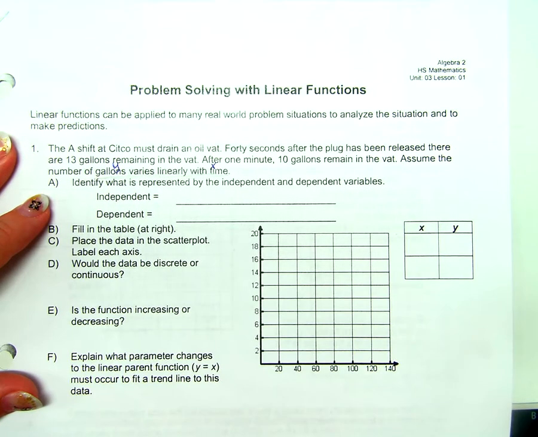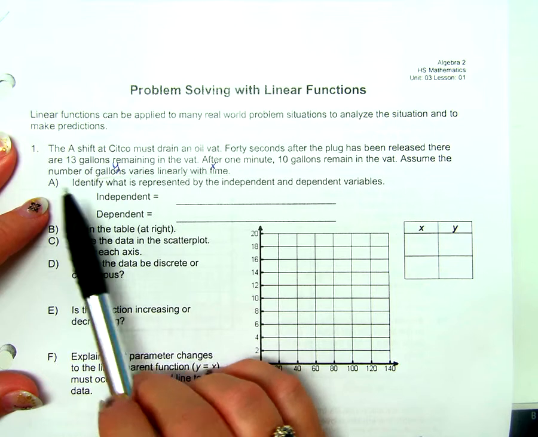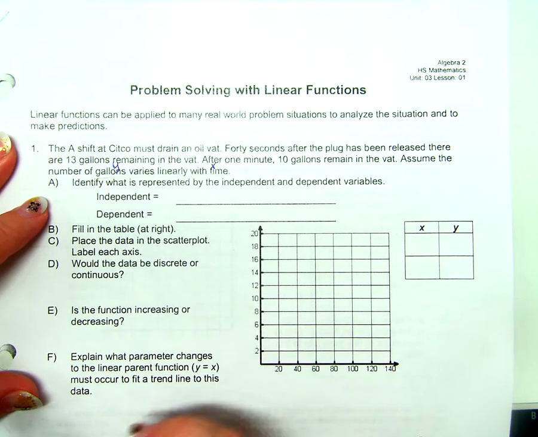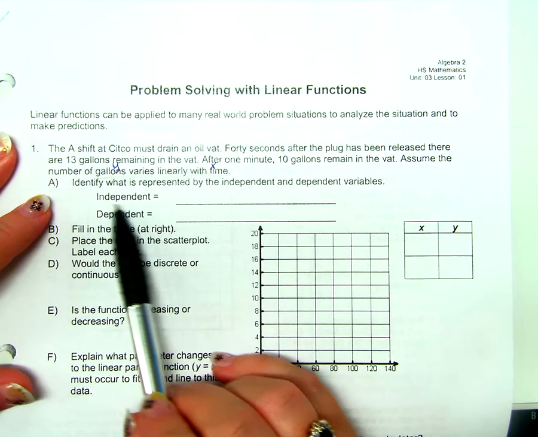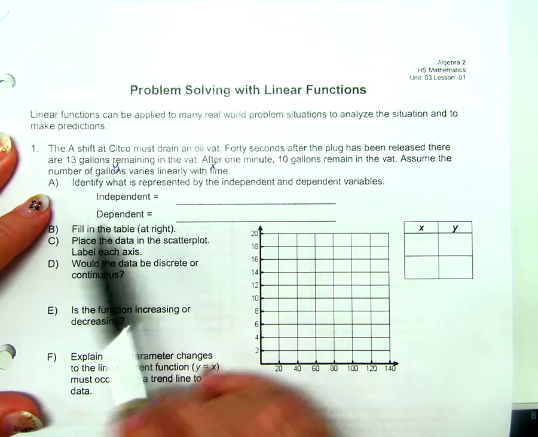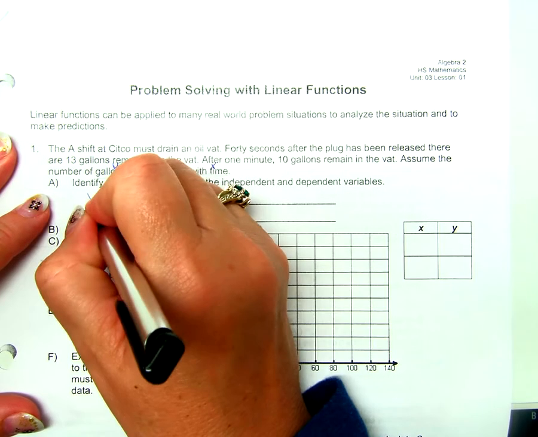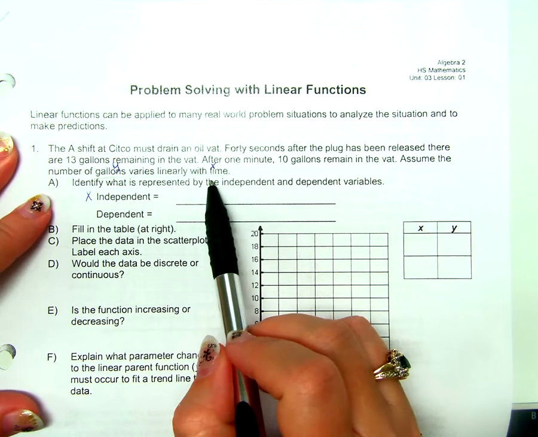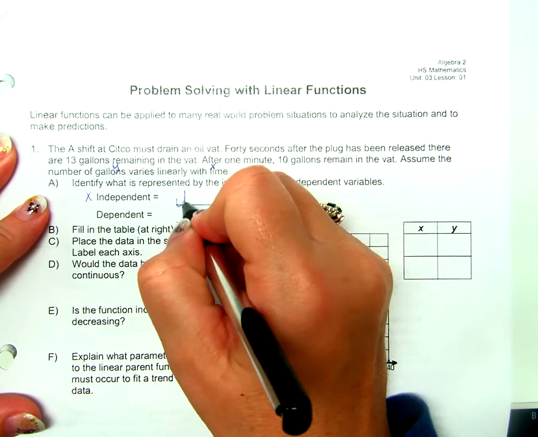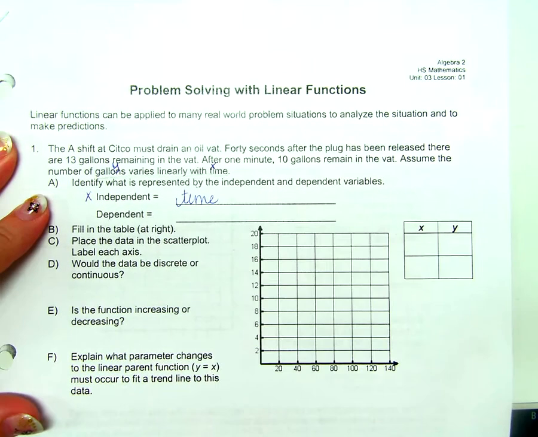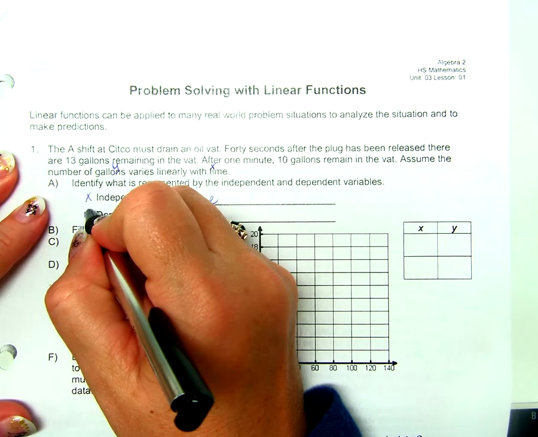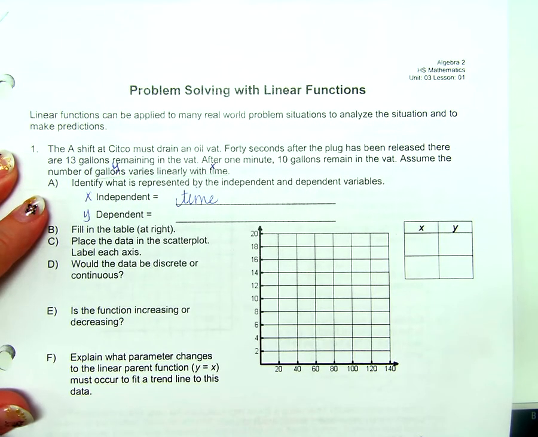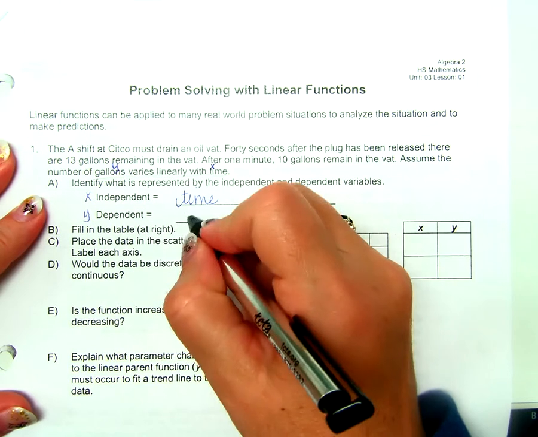So when A asks, identify what is represented by the independent and dependent variables, hopefully you'll realize that the independent variable is the x variable. I'm going to put that right out here. It's the value represented by x, and that value is time. Now, also on this question, the dependent variable, which is the y, is gallons.